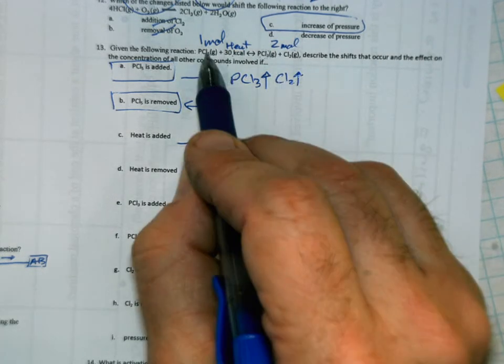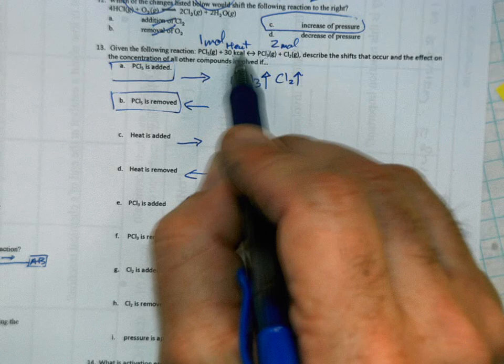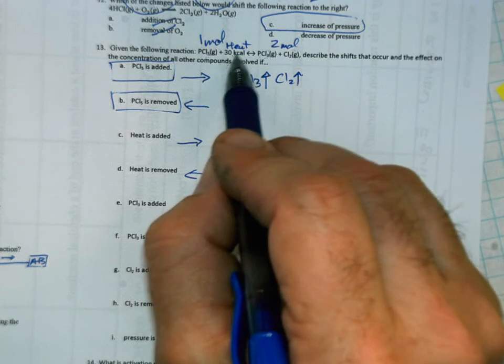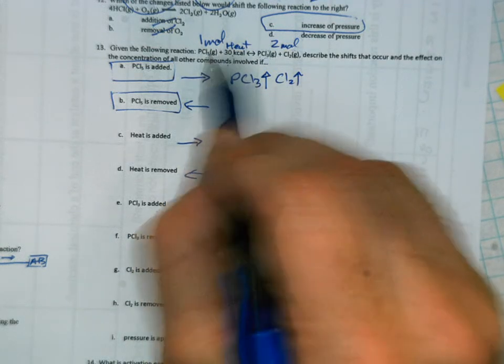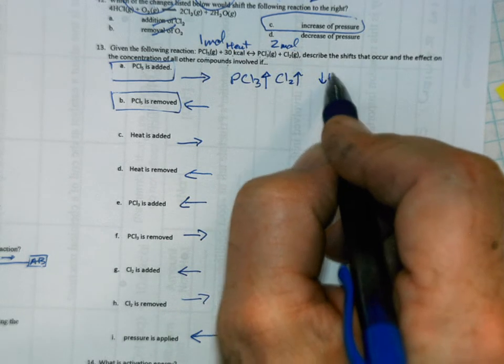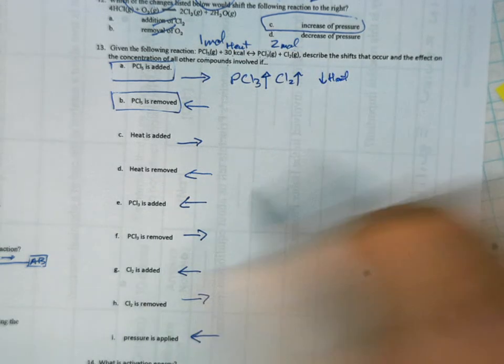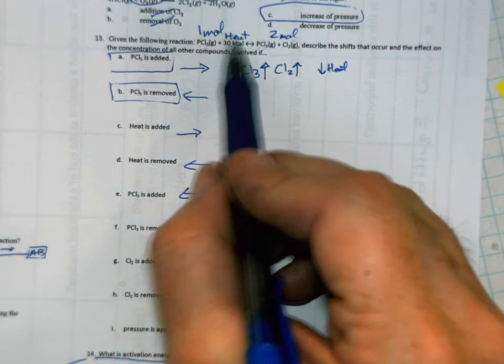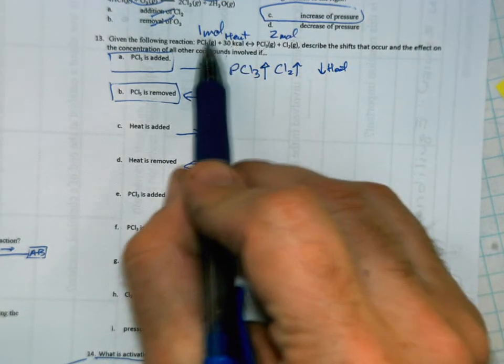In the process of doing this, we're going to lose some heat because it takes heat to make these. We've got a bunch of this added. We're going to use up this. So we're actually going to lose some heat. It's going to take heat to make that. The heat will decrease because it's going to be used up by this to make that.